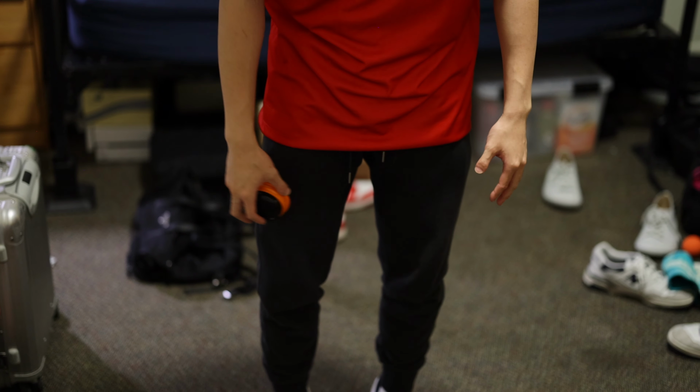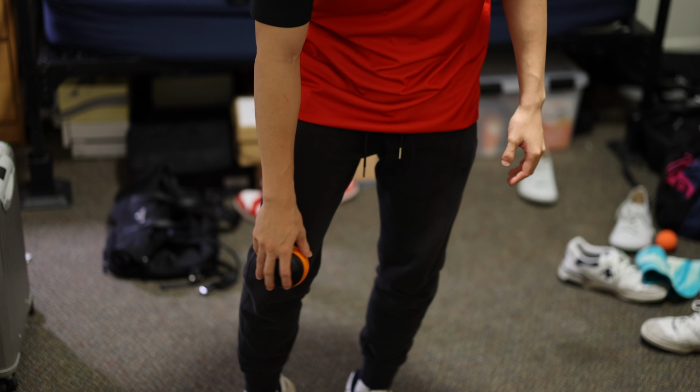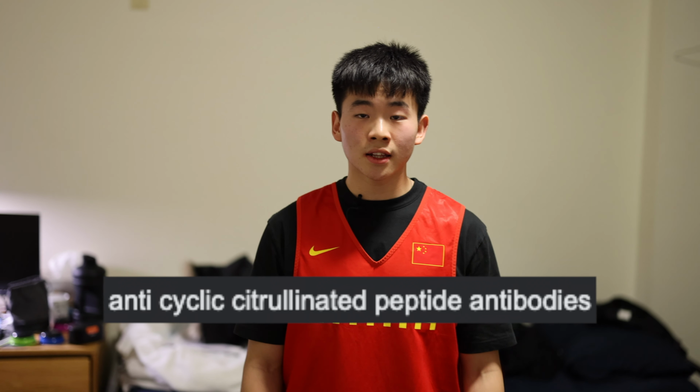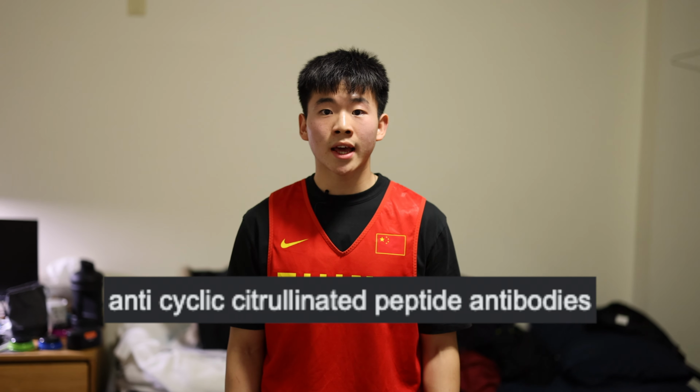Meanwhile, antibodies also enter the joint space. One antibody is called rheumatoid factor. Another antibody is the CCP. No, not the Chinese Communist Party. CCP actually stands for anti-cyclic citrullinated peptide antibody. It generally targets citrullinated proteins.